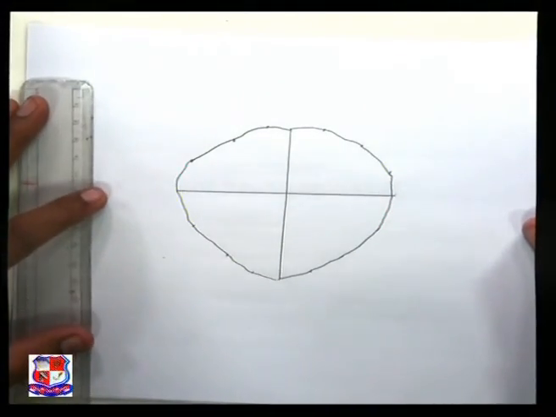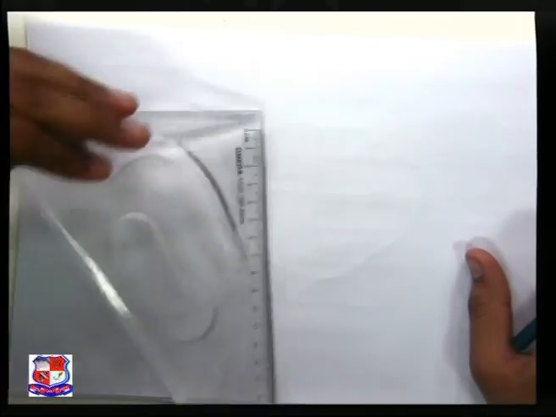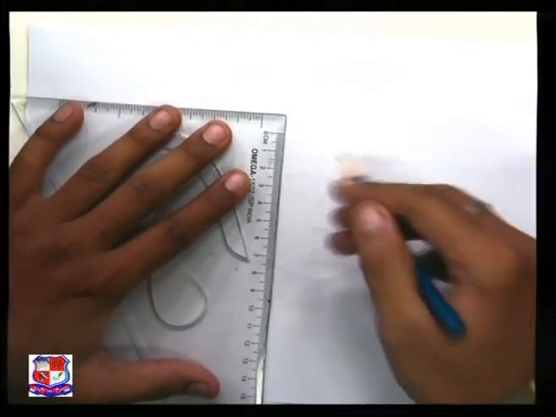Now if we use the French curve, it can be smooth. Let me show you an example of it.